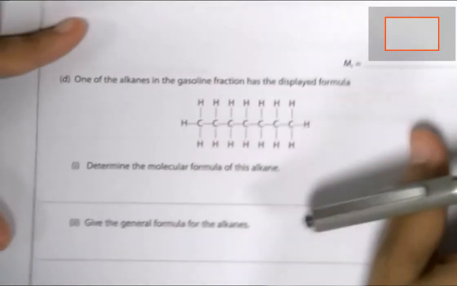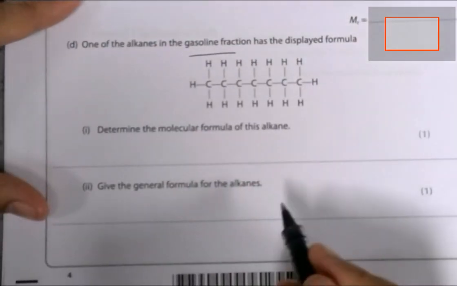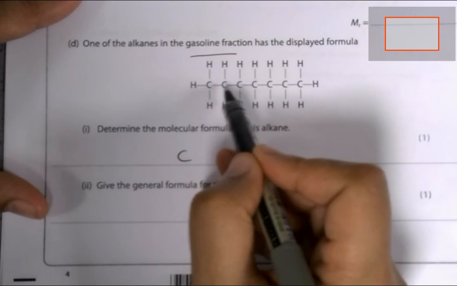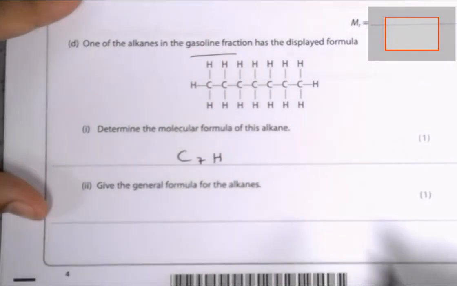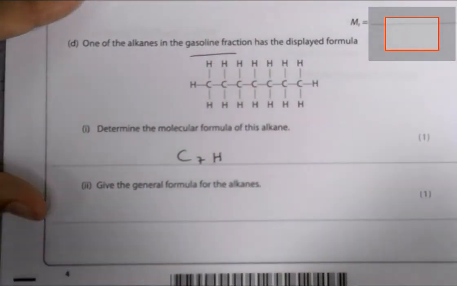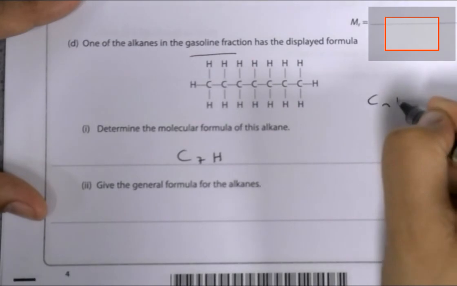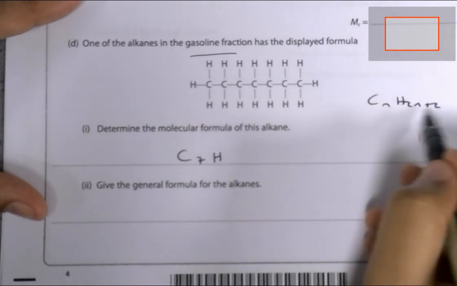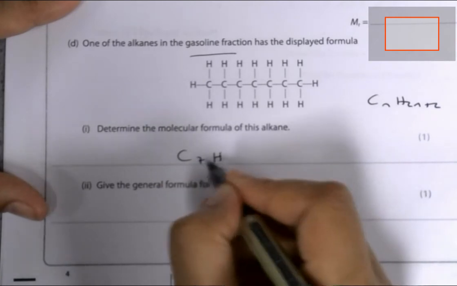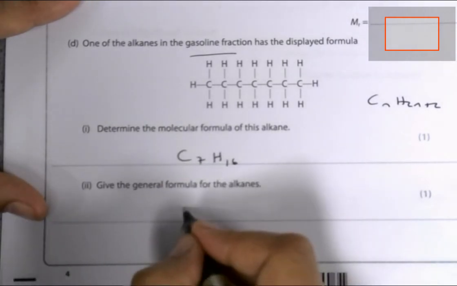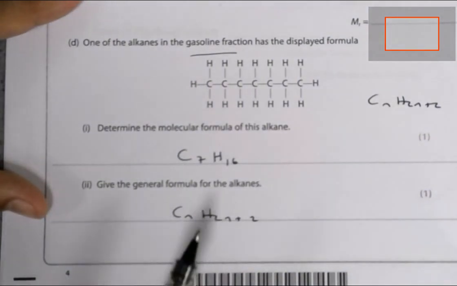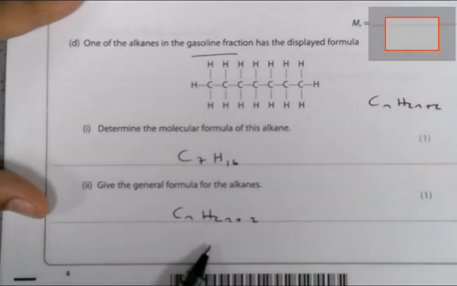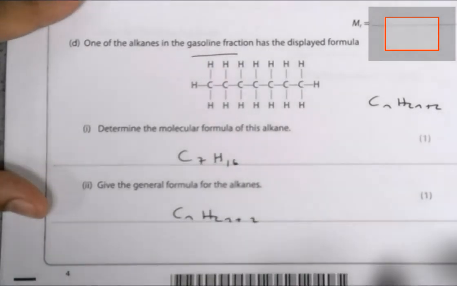Determine the molecular formula of this alkane at the bottom here. So this alkane is in the gasoline fraction. So we've got C, 1, 2, 3, 4, 5, 6, 7. And you can do this two ways. You can just count up the hydrogens, or if you remember the general formula, you know that you've got double plus 2. So 14 plus 2 gives us 16. And I'm just going to write down my general formula down here because it's asking us for that. So it's really important that you remember these general formulae because they can really help you out when you're working out molecular formula.